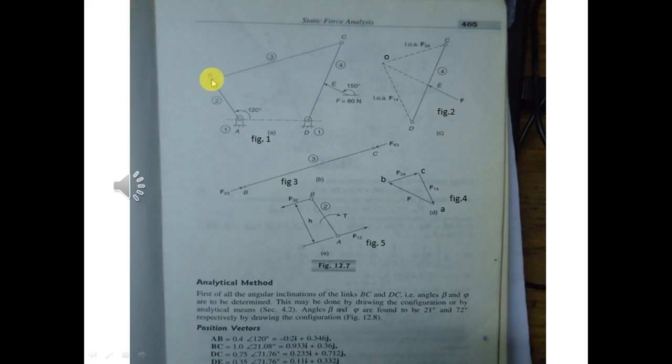So here F32 and here it will be F12. That is what is being shown here. See this F32, just draw F32 and draw exactly parallel to F32 from point A. Hope you will be able to understand. So based on this only we will be able to find the direction of the line of action of F12.